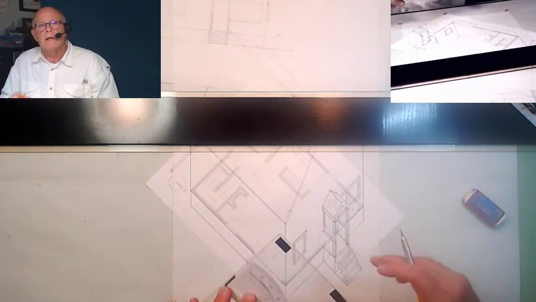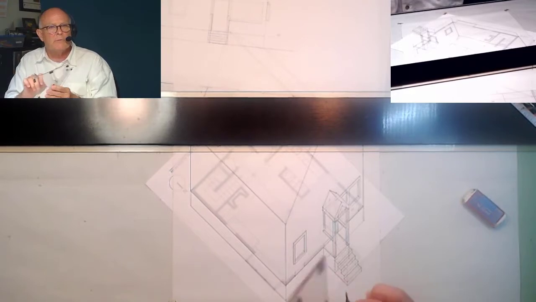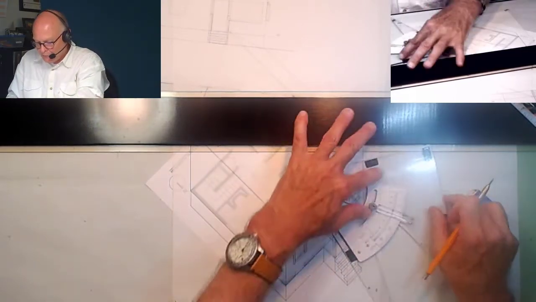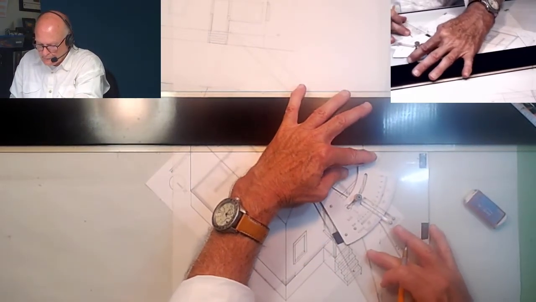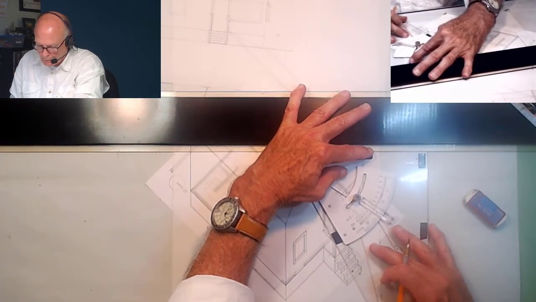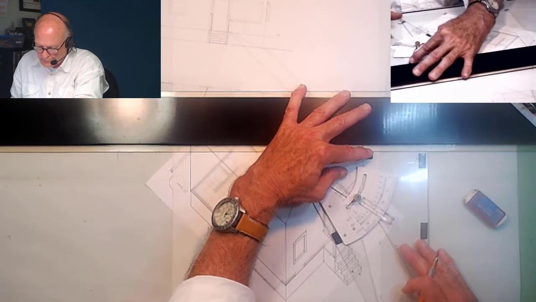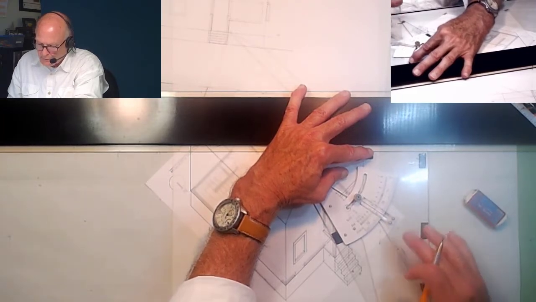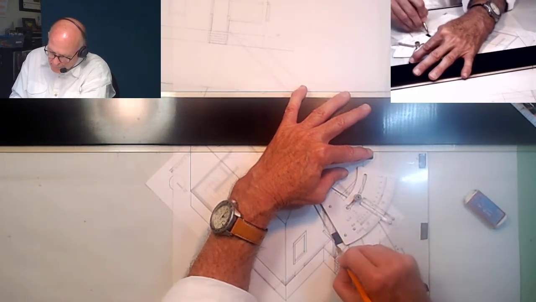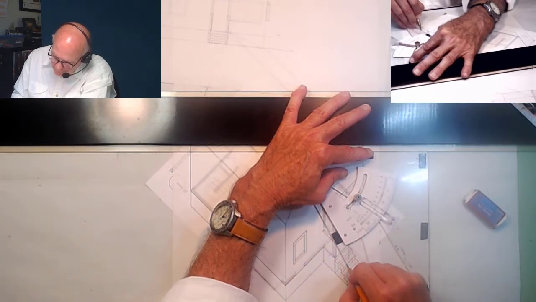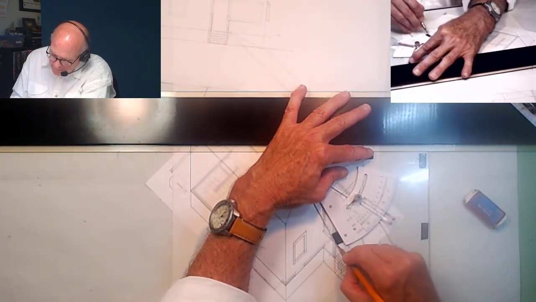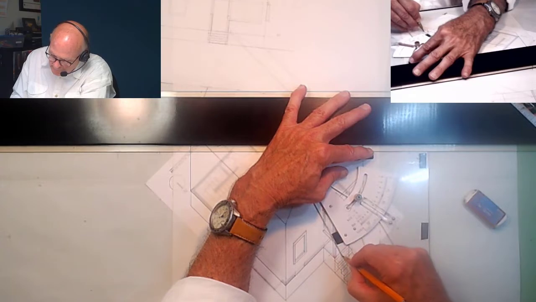All right, so again, the virtue of an adjustable triangle is that I can set that, and I don't have to measure anymore. I know that that is going to be a consistent placement on this drawing. So I'm going to bring that line down. There's that, and I'm going to add the thickness in.